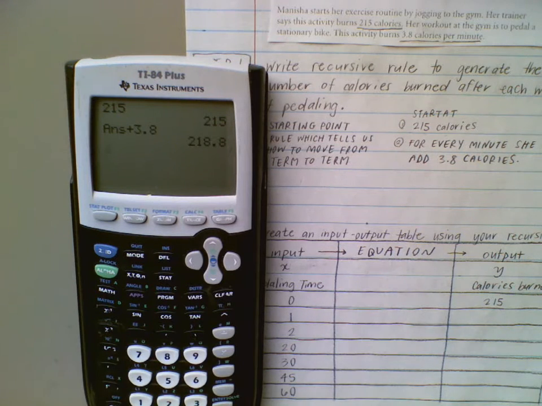That's going to give me the calories burned after 1 minute, 218.8. Now, if I just keep hitting the enter button, it's going to keep adding 3.8. So after 2 minutes, I'm at 222.6. This would tell me how much at 3 minutes, 4 minutes, 5 minutes, 6 minutes, and so on.